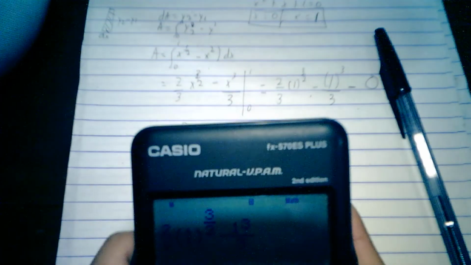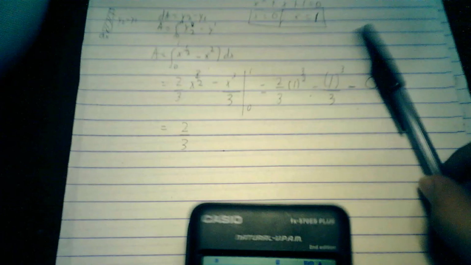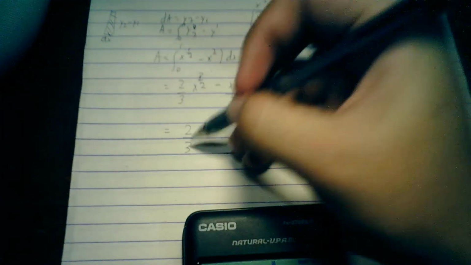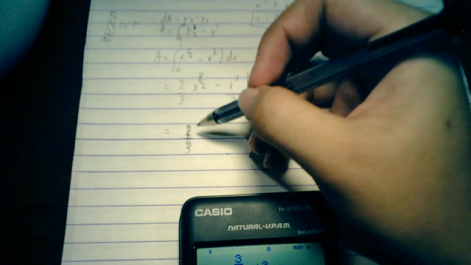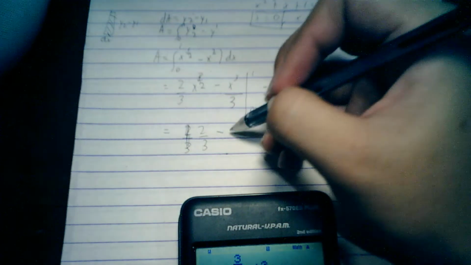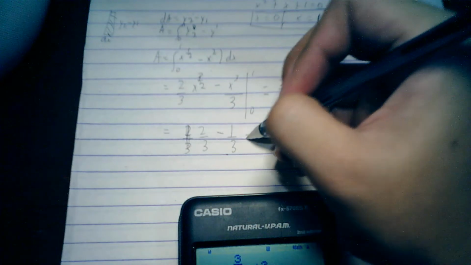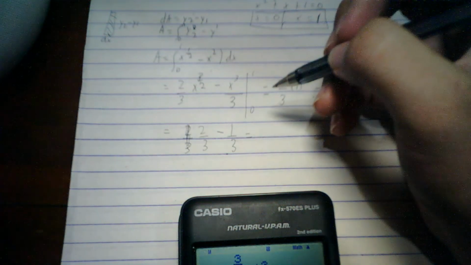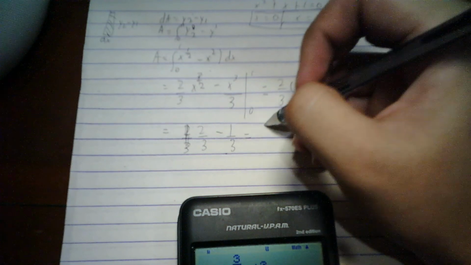So the answer is 1/3. So 2/3, the answer is 2/3 minus 1/3, which is just 1/3 square units.